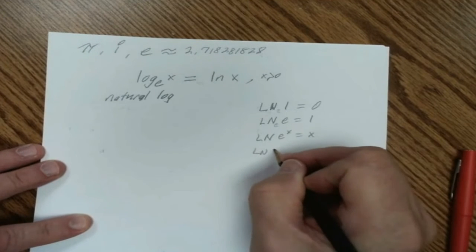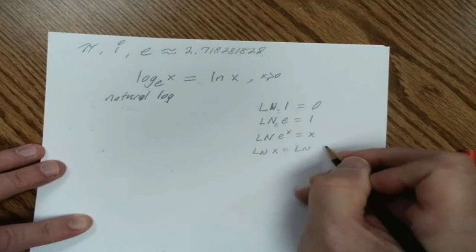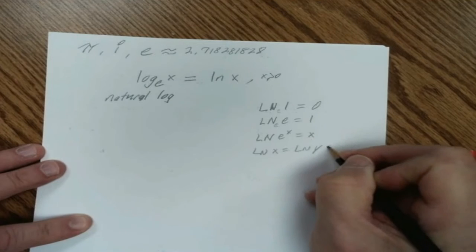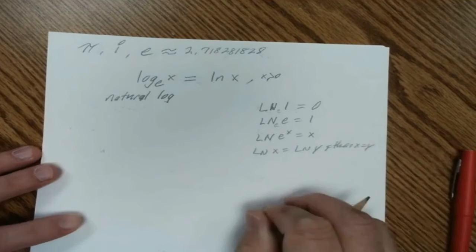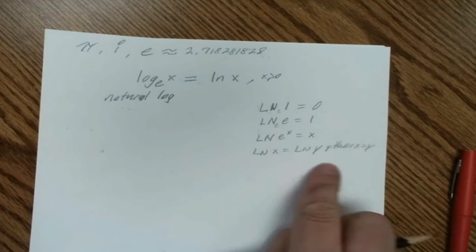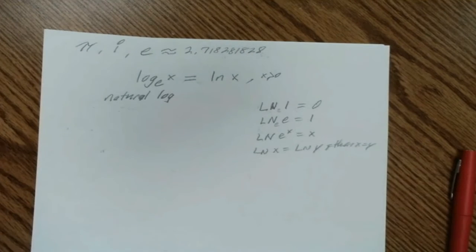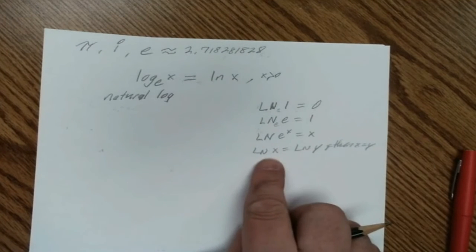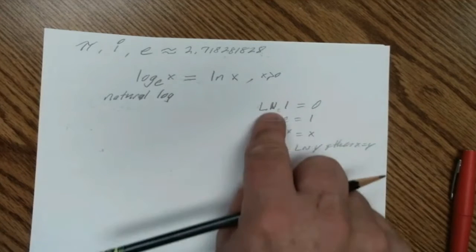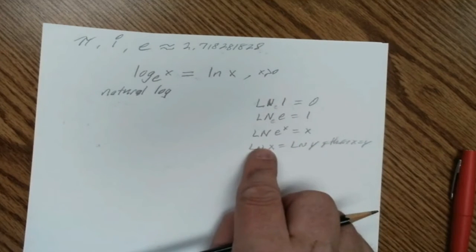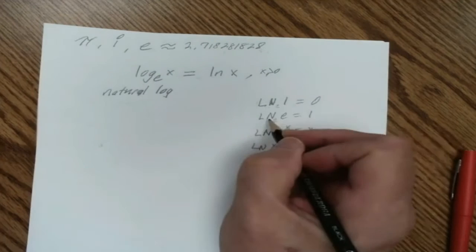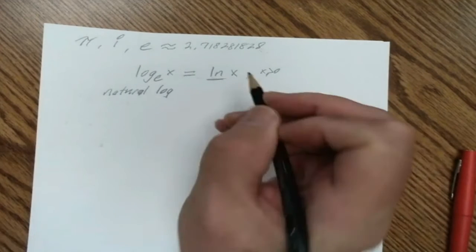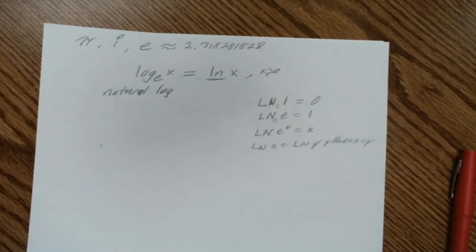If ln x equals ln y, then x equals y. Right? These are the same properties that we saw on the logarithm functions, because these are just logs, just like the others are. It's just using base e. So ln is just using the base e. So you will see that on most calculators. You'll see this ln on the calculators for the natural logarithm.